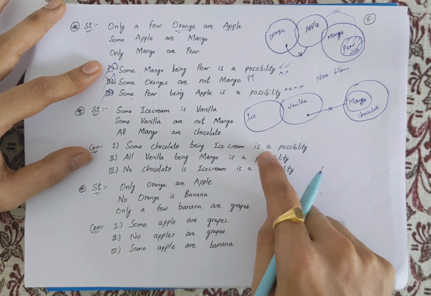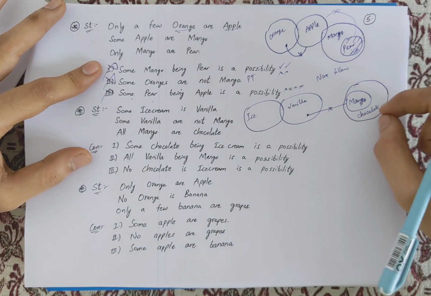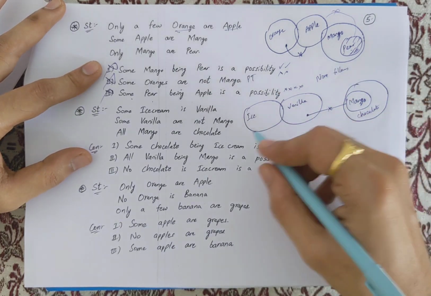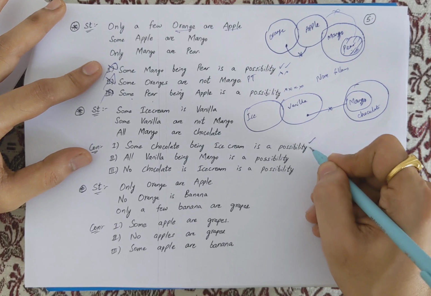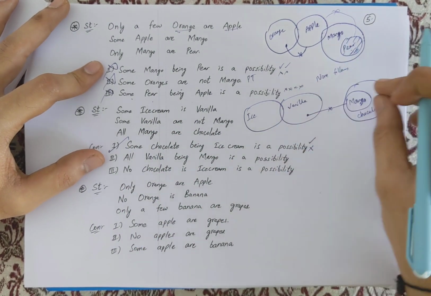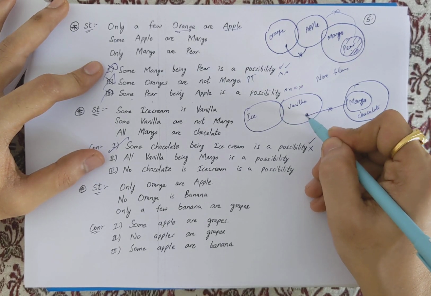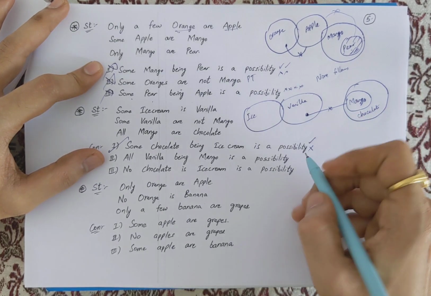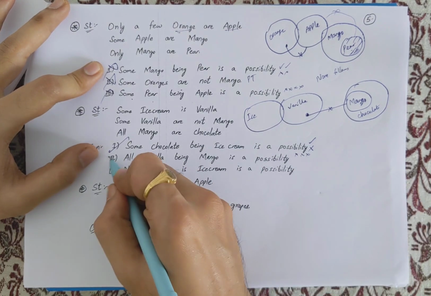Some chocolate being ice cream is a possibility. So as there is no relation, we can prove it as right, we can prove it as wrong, hence this is right. All vanilla being mango is a possibility, but this portion we cannot enter into mango, right? Only we can prove it as wrong, hence it is wrong.